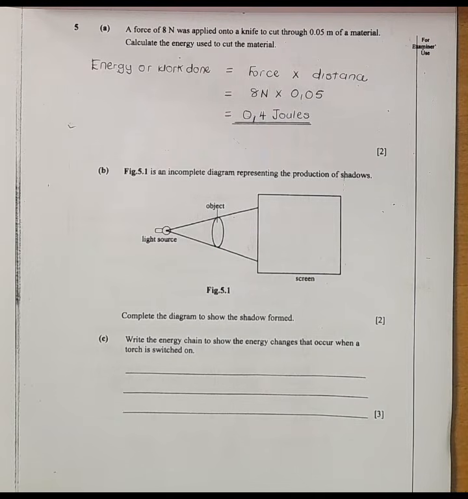When an object blocks the path of light from the light source, it creates a shadow. The light rays travel from the light source and hit the object. The object then absorbs or reflects some of the light because it doesn't allow it to pass through.